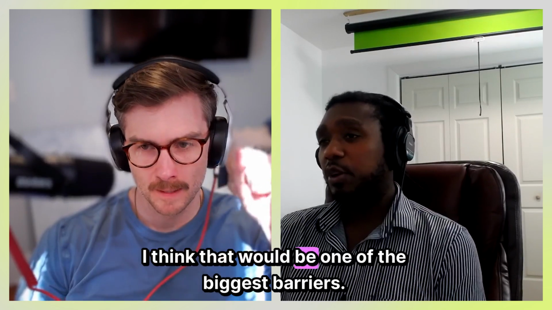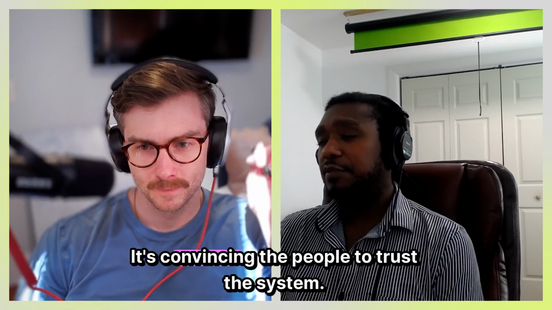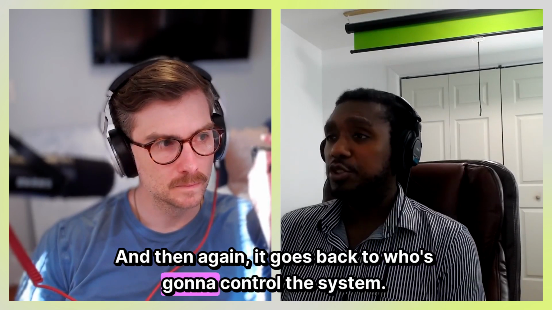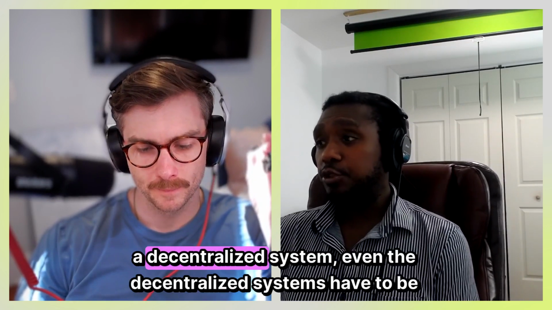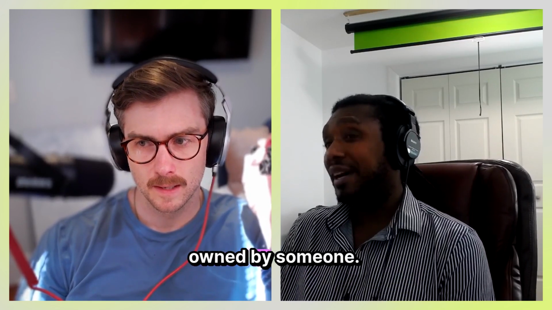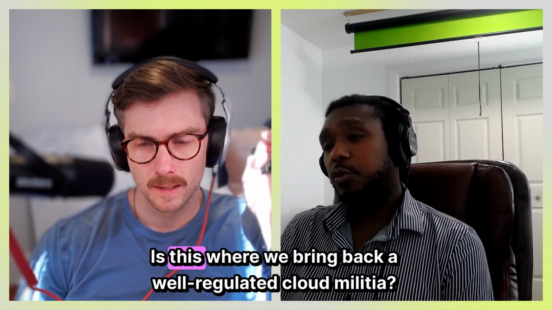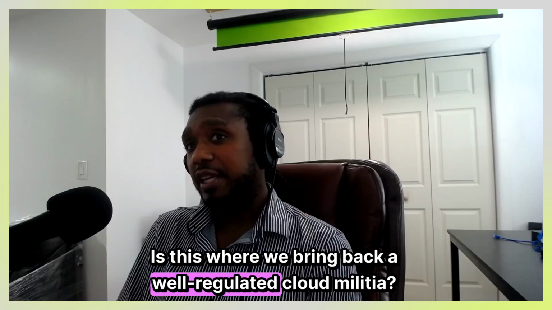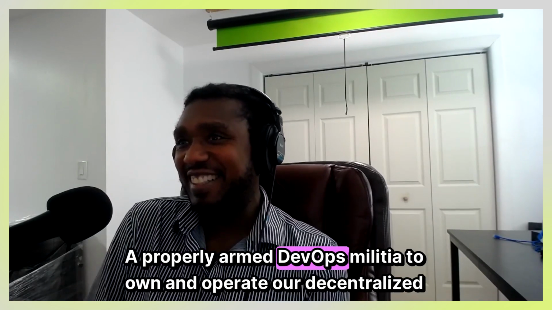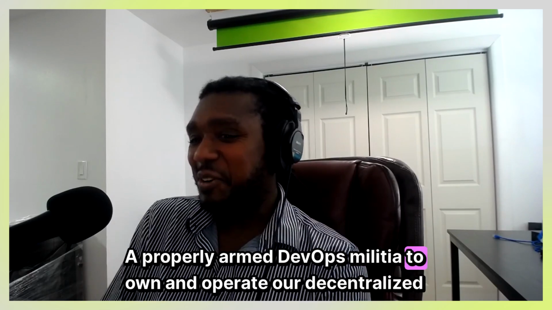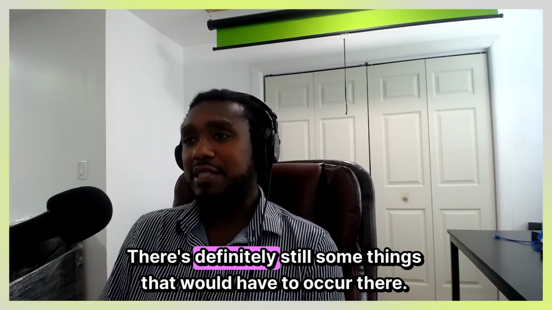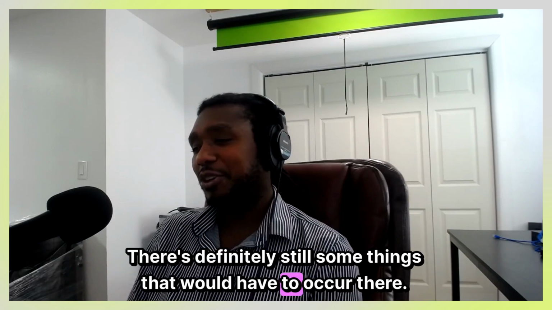I think that would be one of the biggest barriers. It's convincing the people to trust the system, and then again, it goes back to who's going to control the system. If it's a decentralized system, even the decentralized systems have to be owned by someone. Is this where we bring back a well-regulated cloud militia, a properly armed DevOps militia to own and operate our decentralized technology stack? There's definitely still some things that would have to occur there.